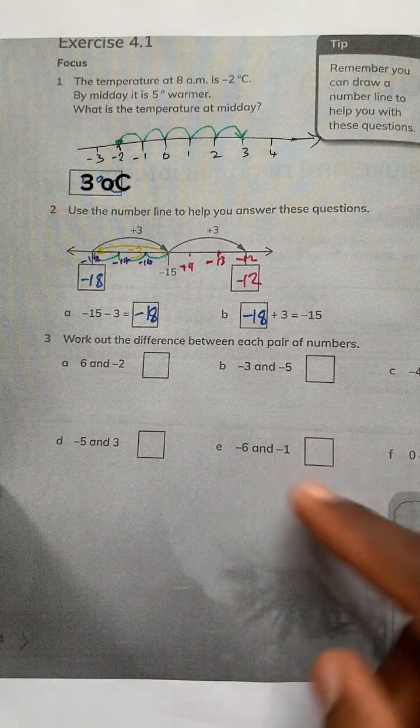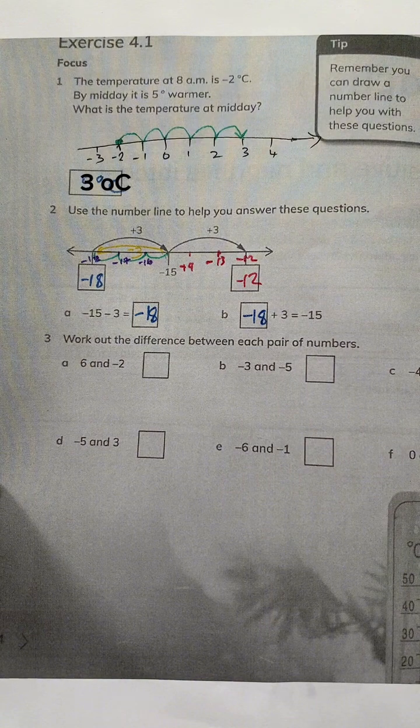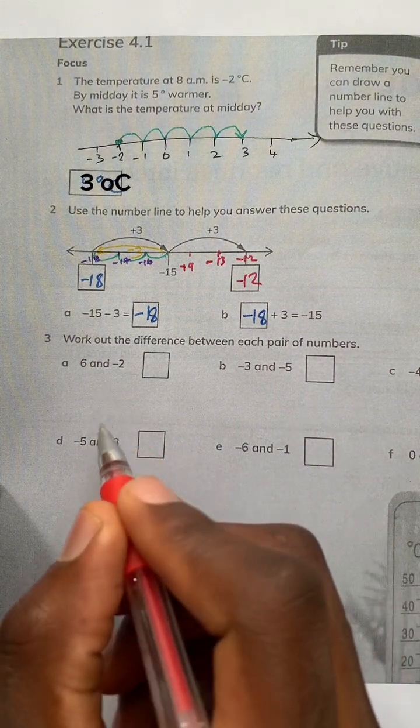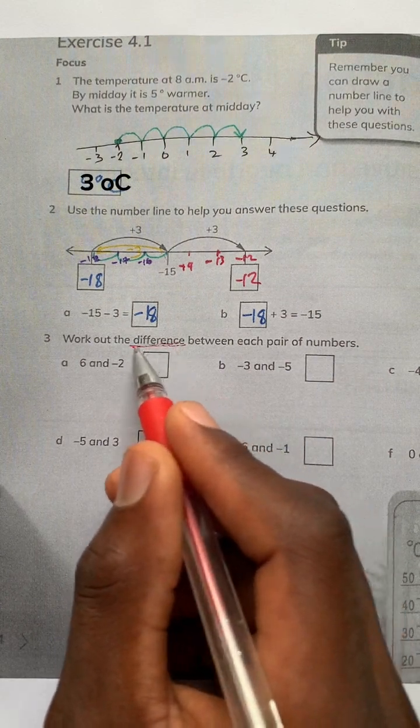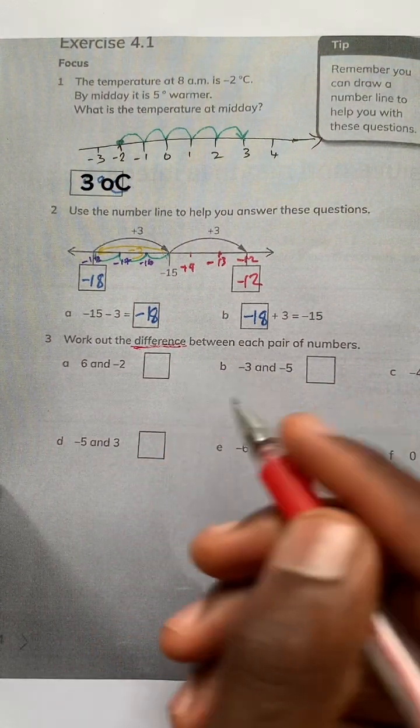Now, to work out the difference between each pair of numbers, minus 6 and minus 2, difference is the keyword. To calculate the difference, we're going to subtract.